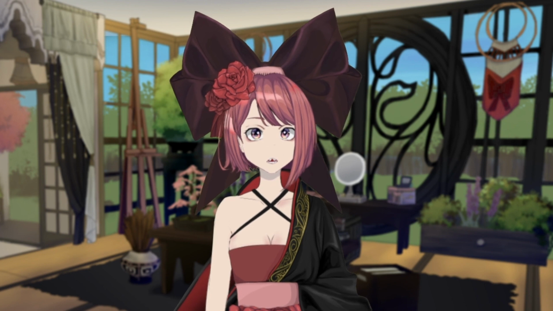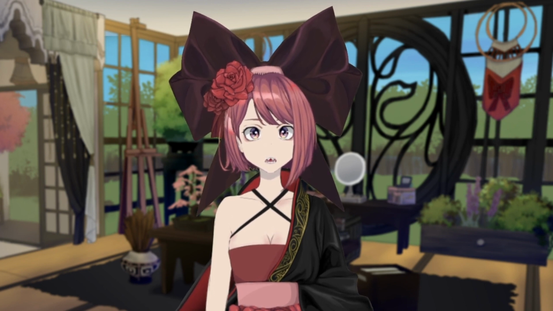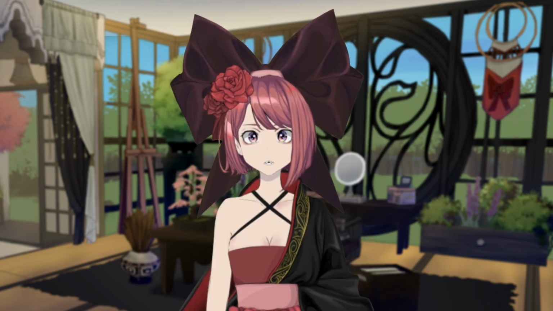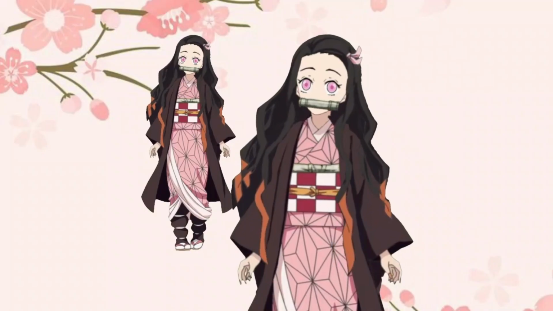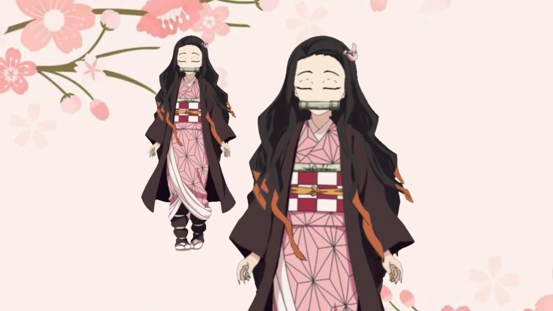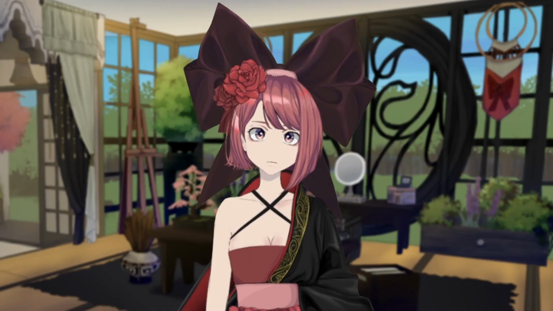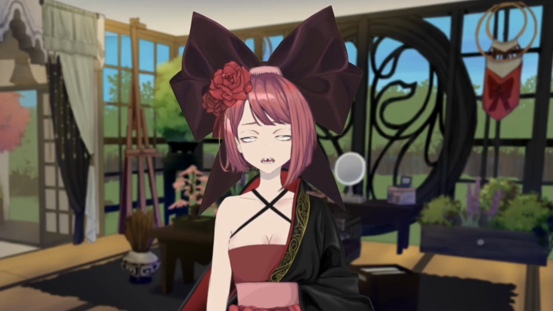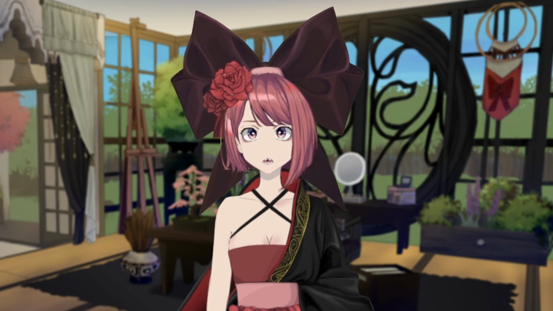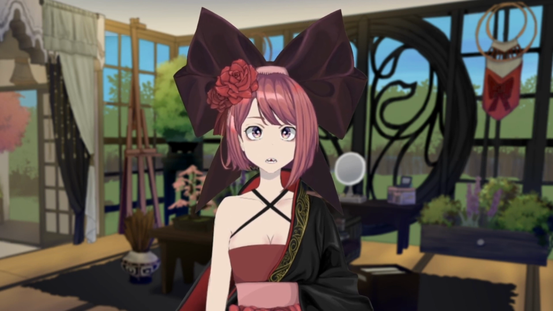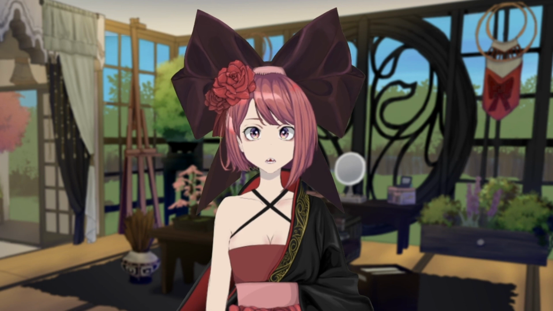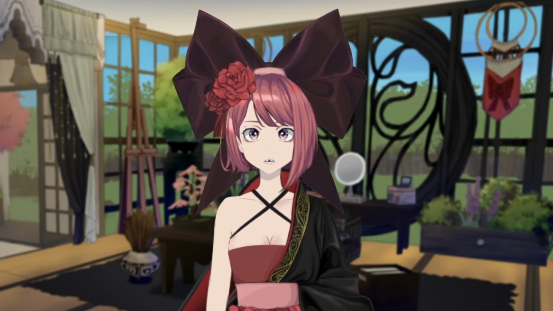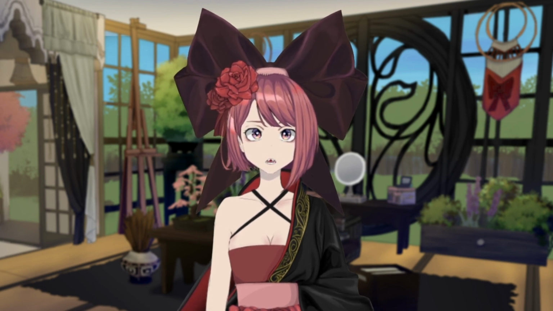I'll tell you my little secret on how to turn any character into a VTuber model with just your PC and your phone. But if you want, you can use just your PC. That's totally fine. But I'm going to be using my PC and my phone because I'm not very good with my mouse.